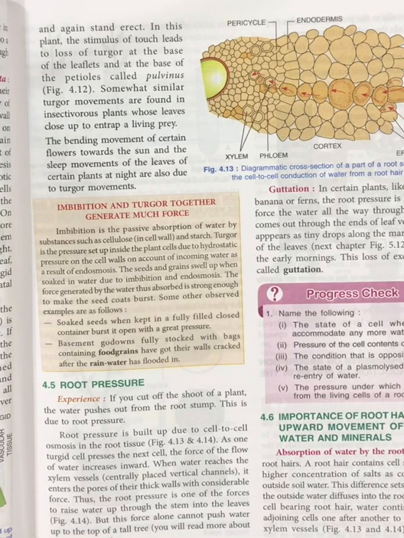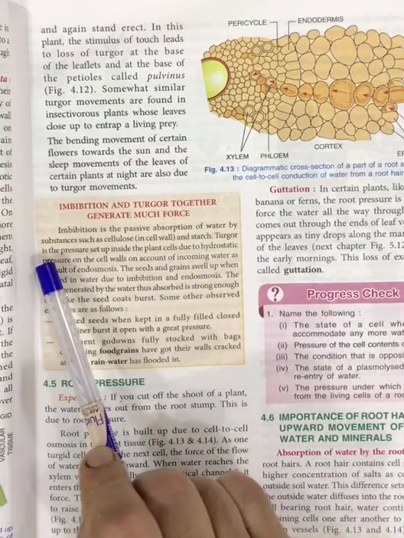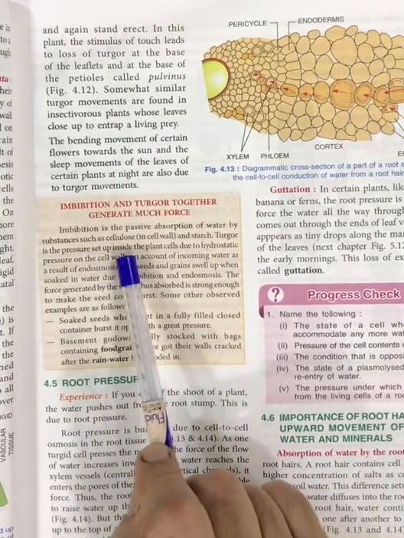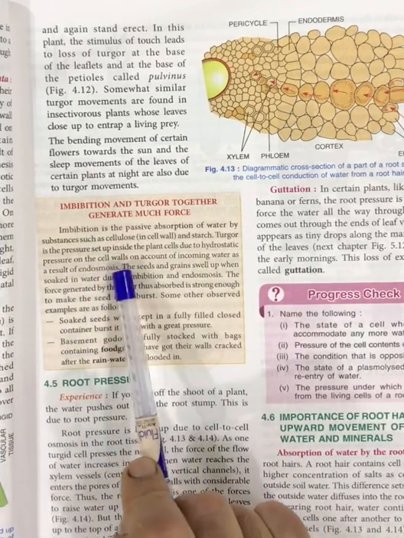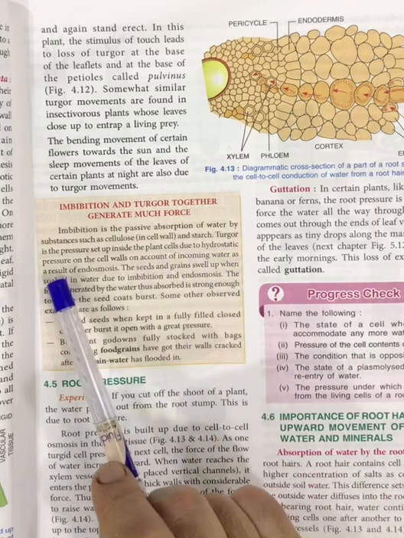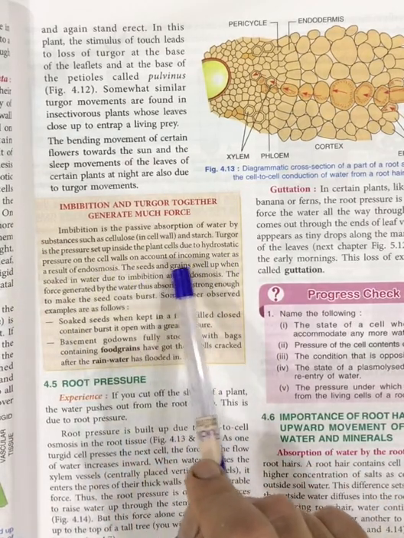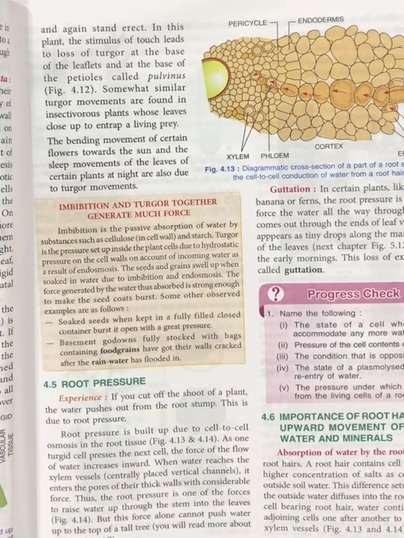Next is imbibition and turgor together generate much force. Imbibition is passive absorption of water by substances such as cellulose and starch. Turgor is the pressure set up inside the plant cells due to the hydrostatic pressure on the cell wall on account of incoming water as a result of endosmosis.